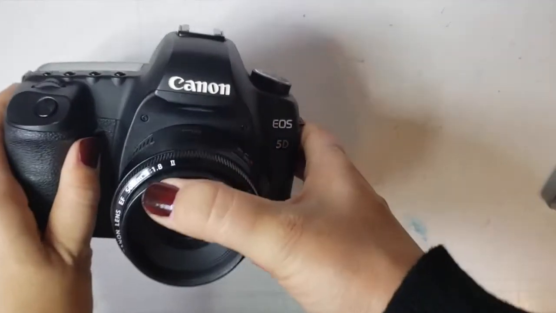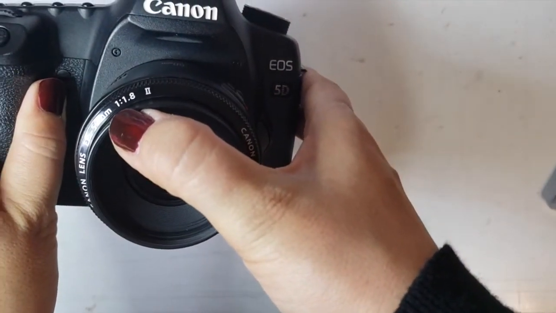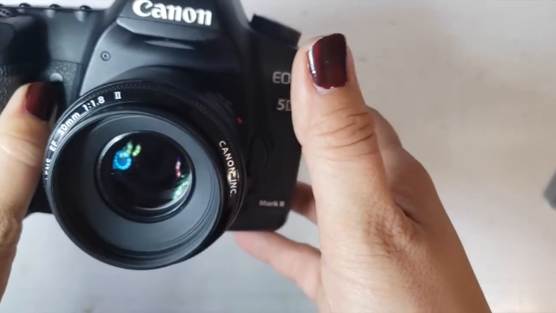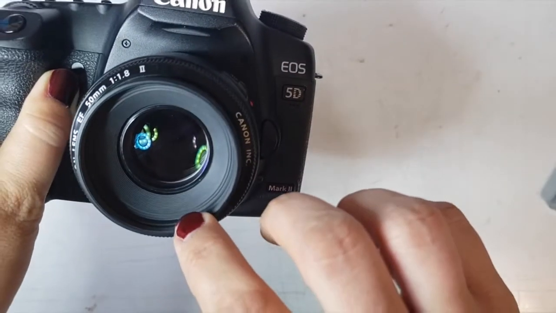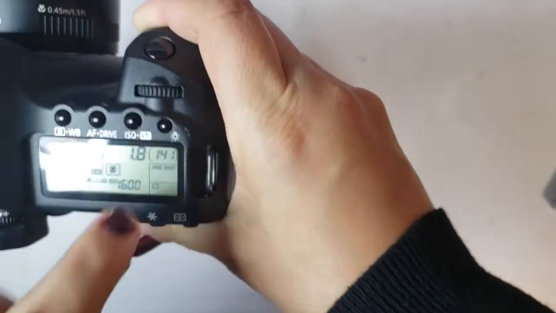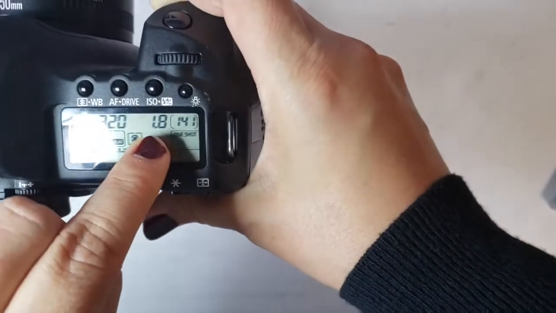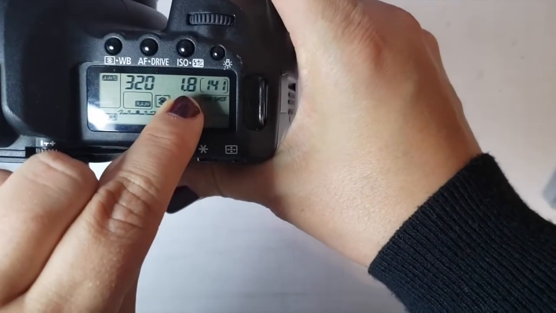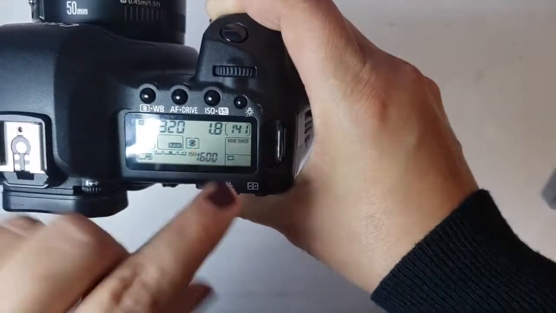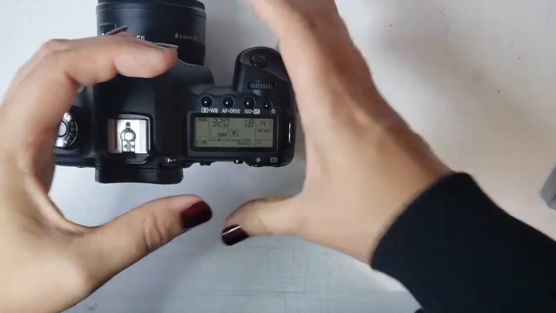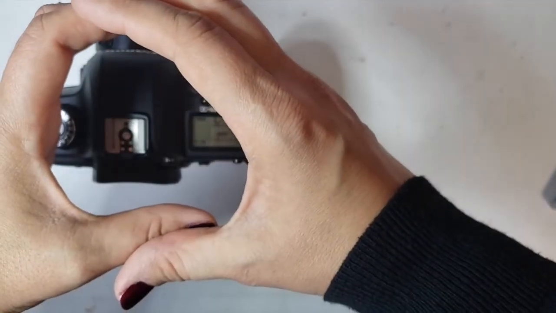The number on this lens is 1.8. That means that the widest open f-stop that I can open up my lens to is a 1.8. And so let me show you where that is here. That corresponds to this number here, 1.8. Okay? So 1.8 is a very wide open f-stop. Okay, it's very open, meaning it lets in a lot of light.